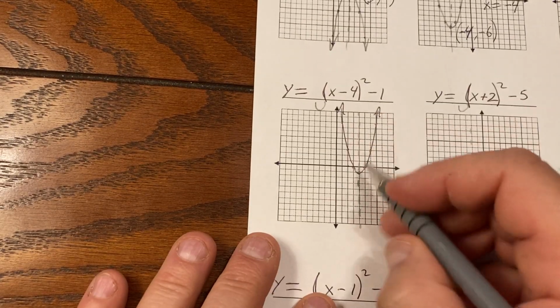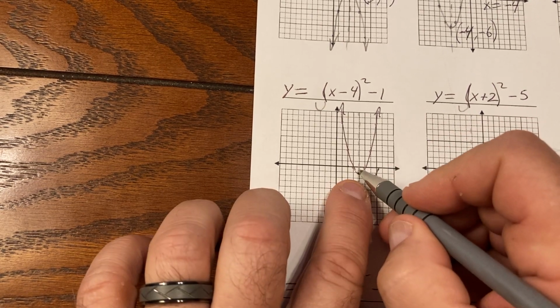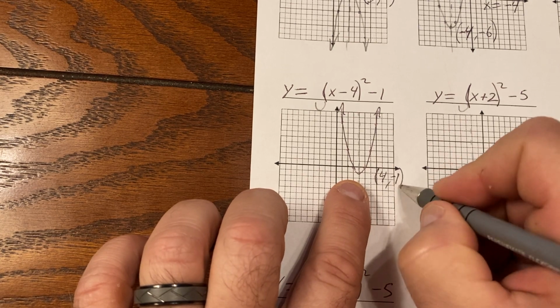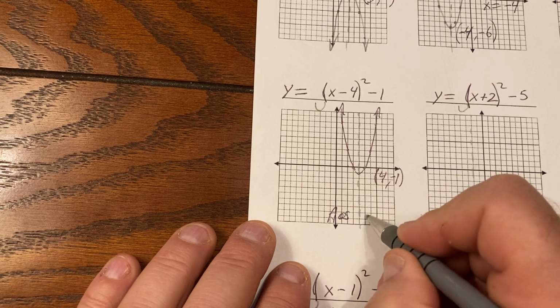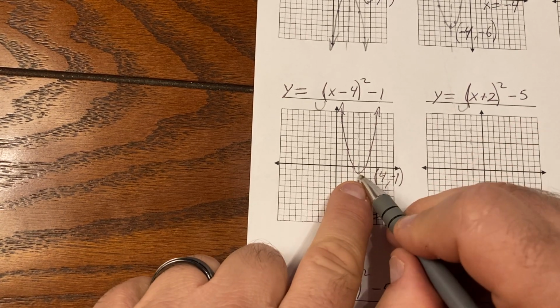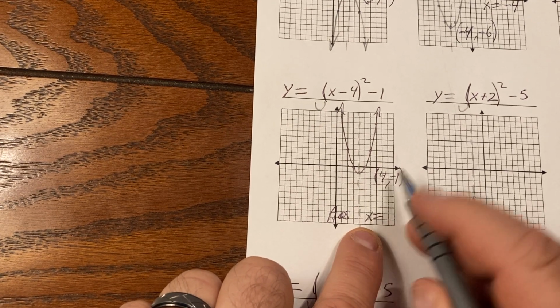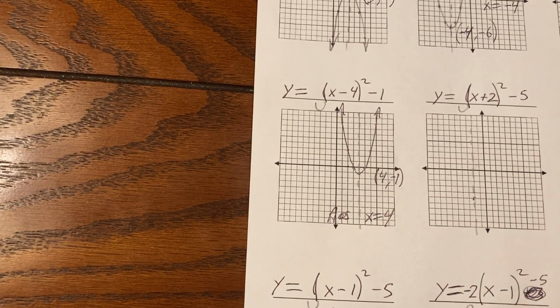Okay, next one, here's the vertex, label it. That is 4 comma negative 1. Axis of symmetry, x, the axis of symmetry always goes through that vertex. What's the x right at that point? It's a 4. There you go. That's how you do this stuff, okay?